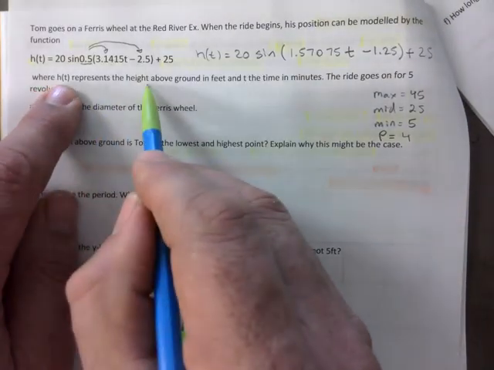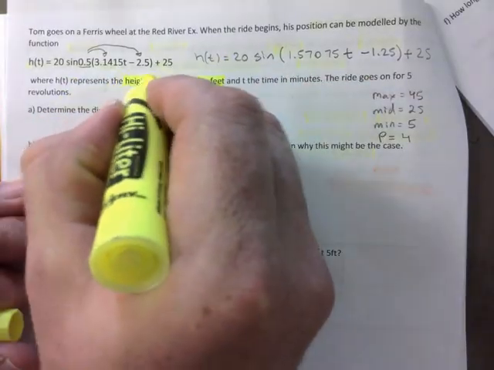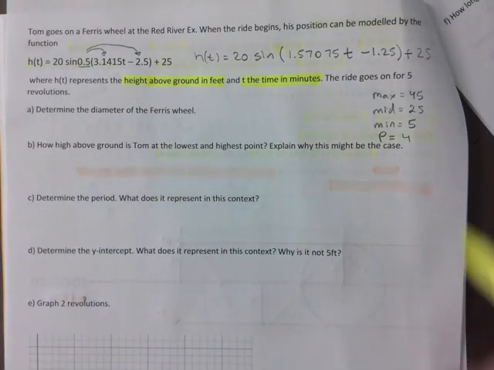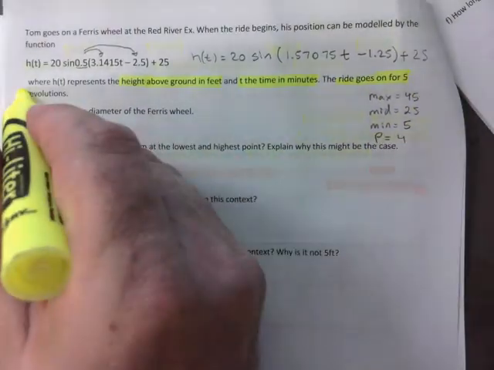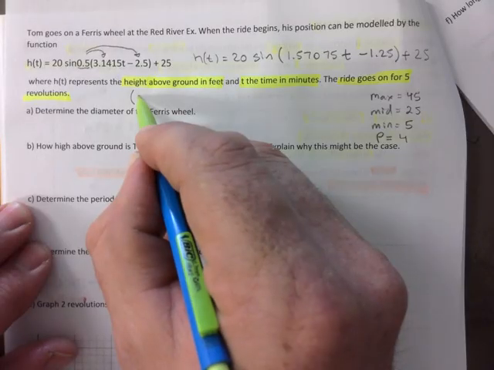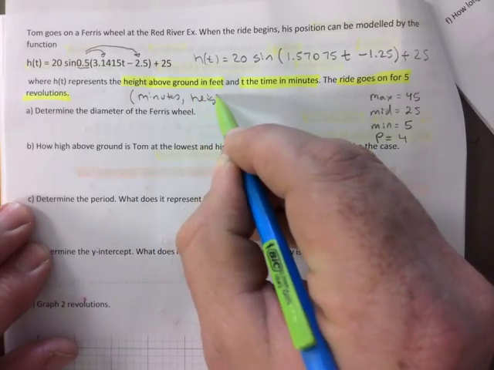Where H(t) represents the height above ground in feet, so emphasis on the above ground, okay? Height above ground, and t is time in minutes. The ride goes on for 5 revolutions. 5 revolutions means 5 cycles, okay? So we know that every single point on this graph is going to be minutes and the height in feet. Okay? Time and height, that's what we're comparing here.